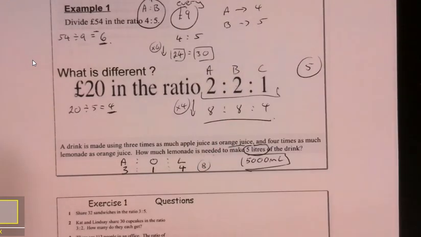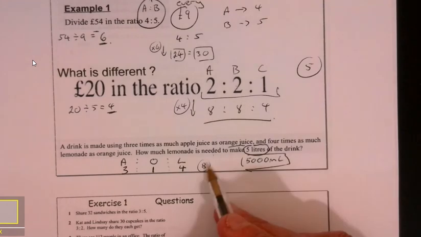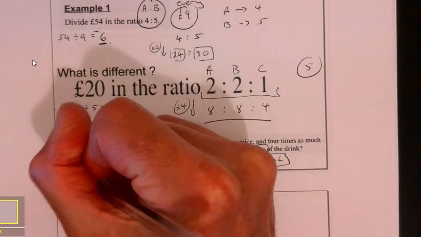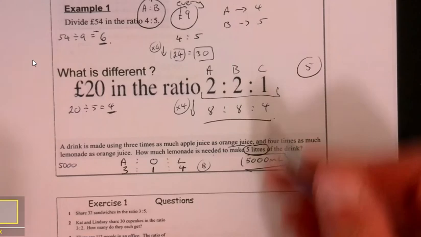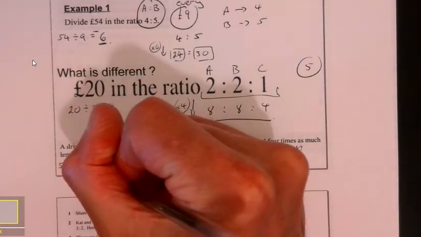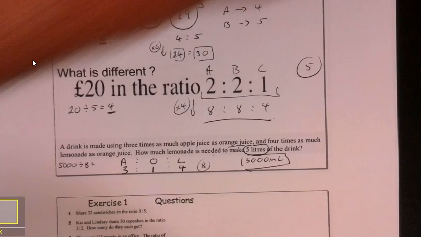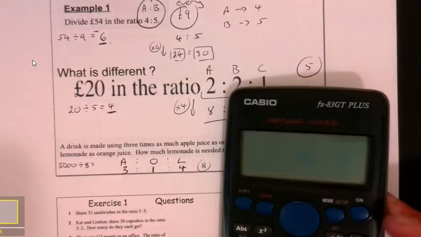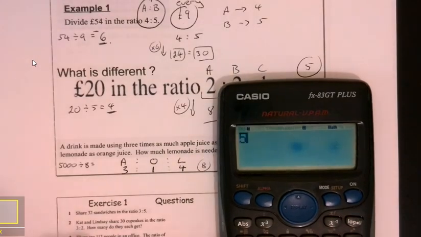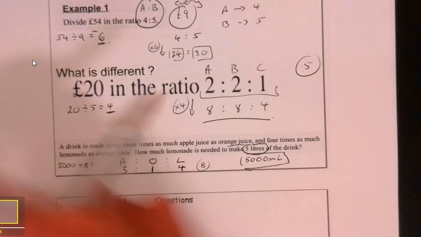8. So what have I got to do? I've got to see how many lots of 8 go into this. So if I go 5,000, now you could have done it just using a 5, but I think it's a bit easier to change it. Okay, so let's grab our calculator if you need it. It's absolutely fine. So 5,000 divided by 8 is equal to 625.